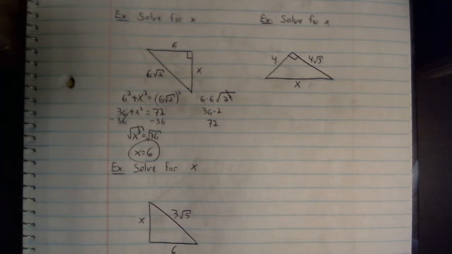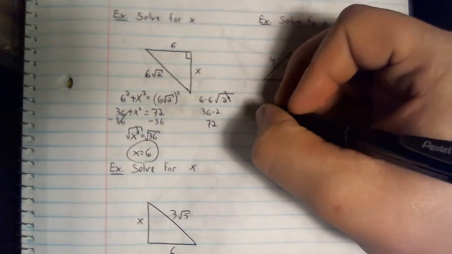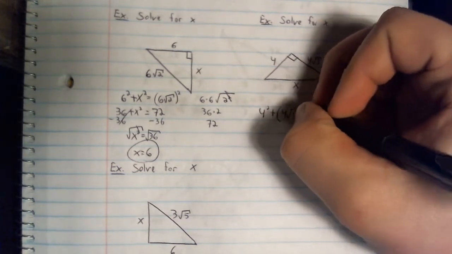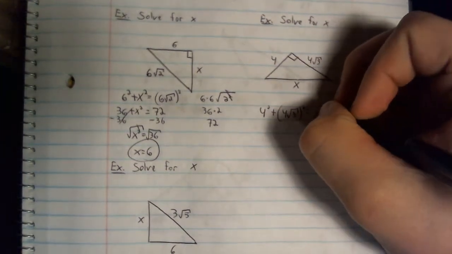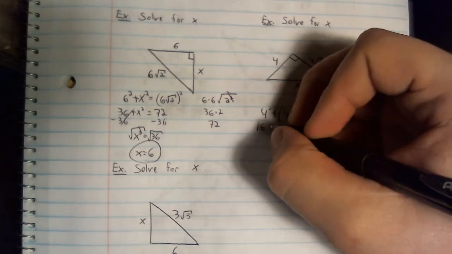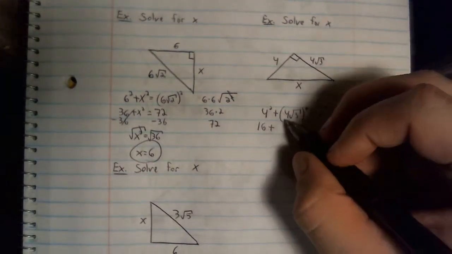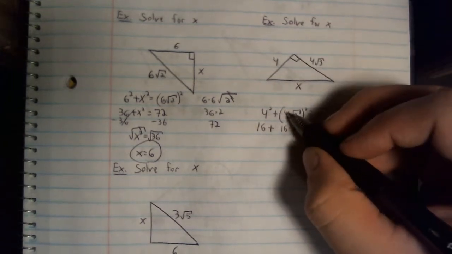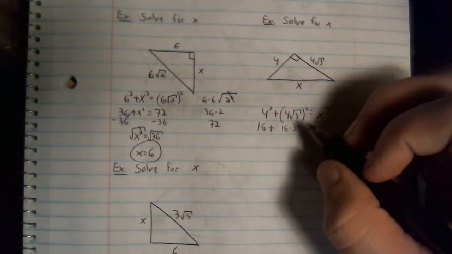Alright, let's check it out. I know that I need to have 4 squared plus 4 root 3 squared, and that must equal x squared. 16 plus, well, that's going to give me 16 times 3 because I'm squaring 4 and I'm going to square the root of 3.